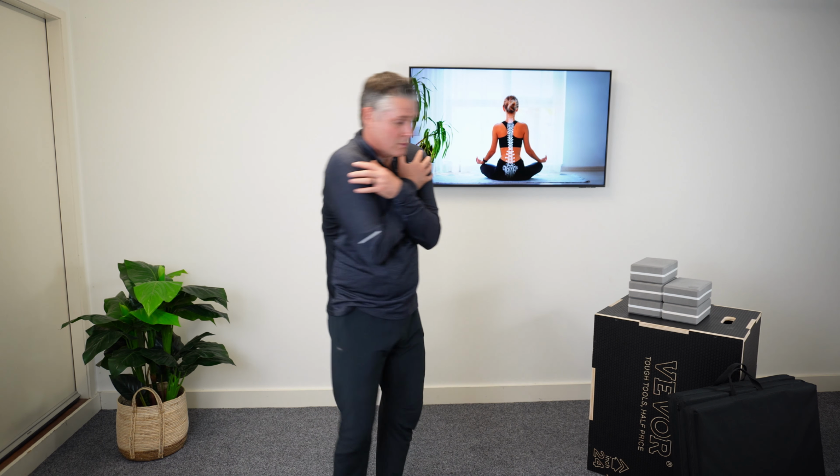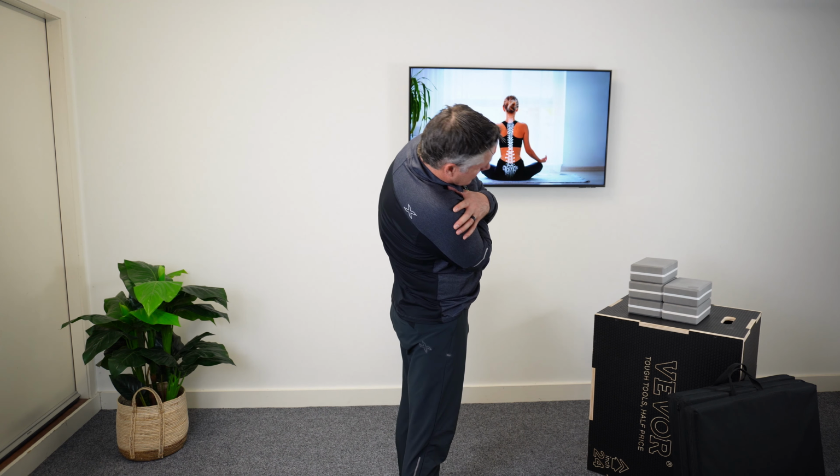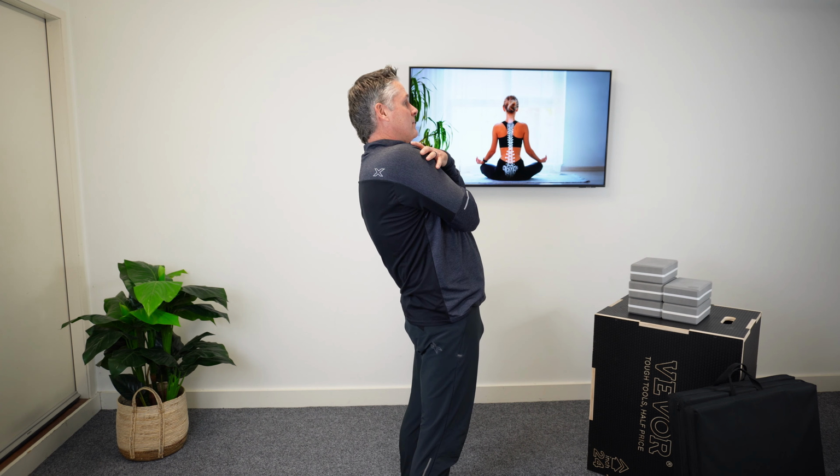We'll then go into extension, so coming in and around. As we come into extension, we would take a picture there.